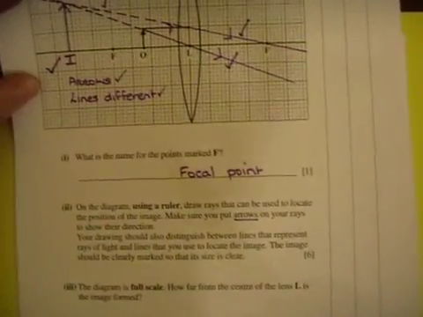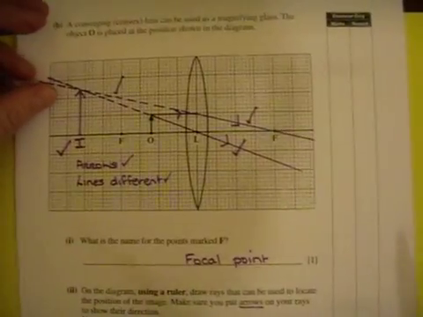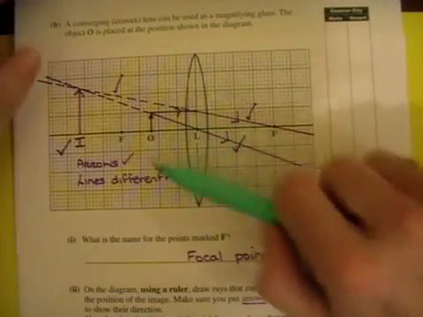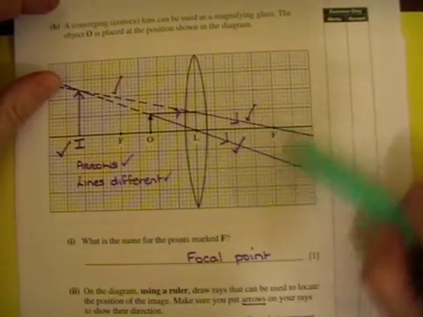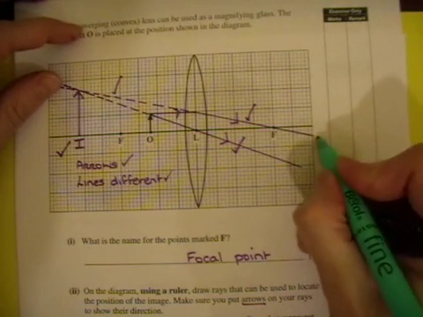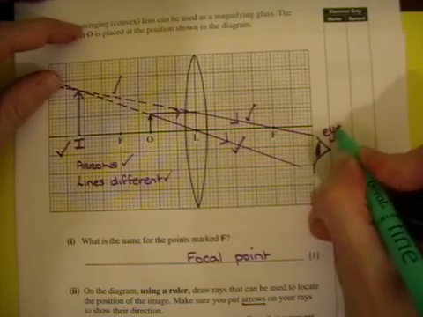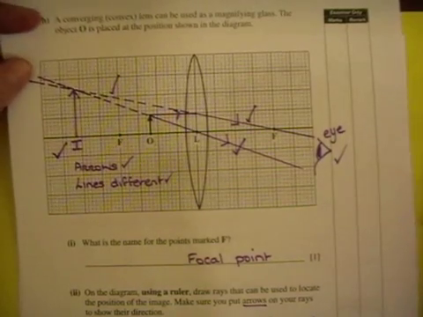Before I go then, mark on the diagram where the eye should be placed to view the magnified image. So of course, if you're standing with a magnifying glass, you have it in front of your object, which is your page, and therefore you're looking from this side, and so therefore we need to be here. If you mark the eye there, and that will get you your mark here.